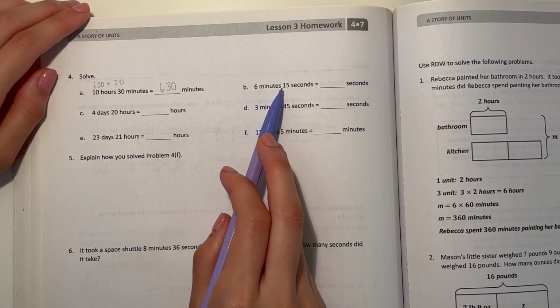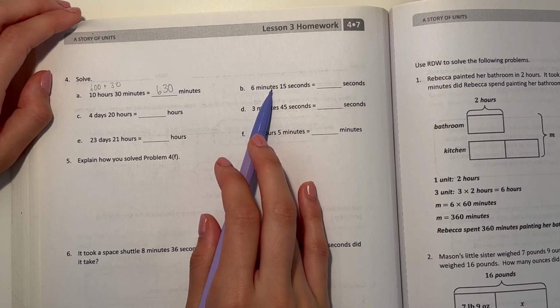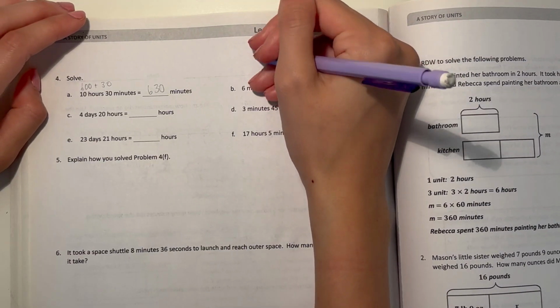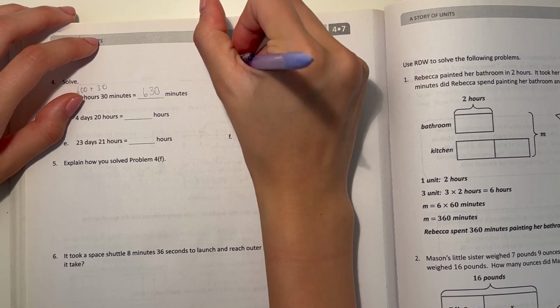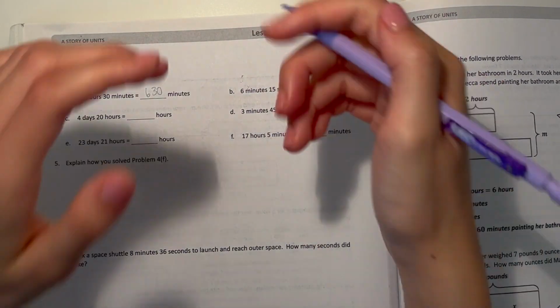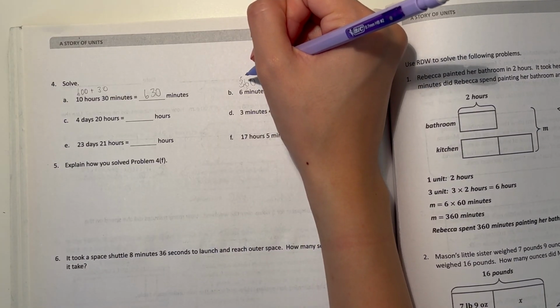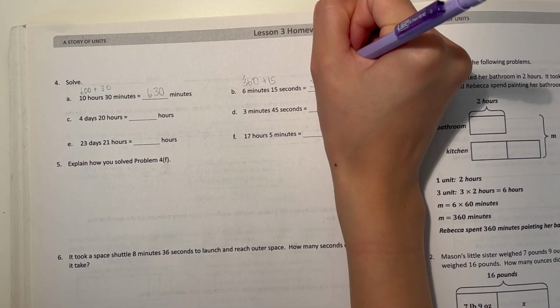B, 6 minutes, 15 seconds. 1 minute is 60 seconds. So 6 times 60 is 120. Oh no, oh my god. No, 6 times 60 is 360. So 6 minutes is 360 seconds. Plus 15, that's 375 seconds.